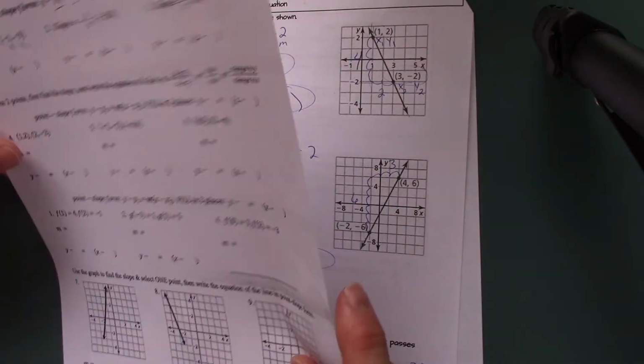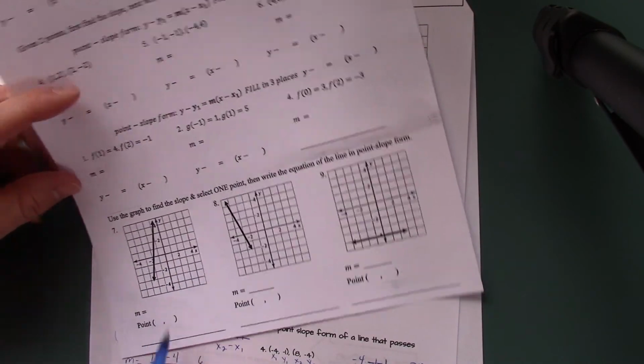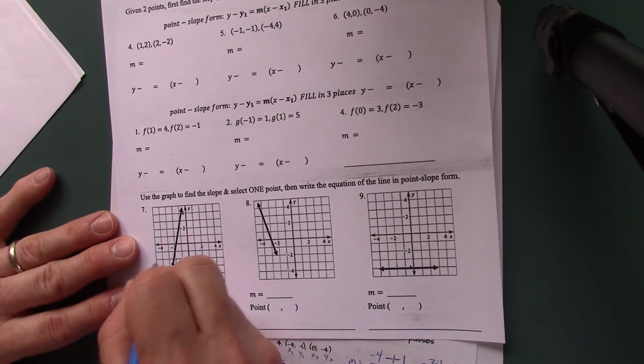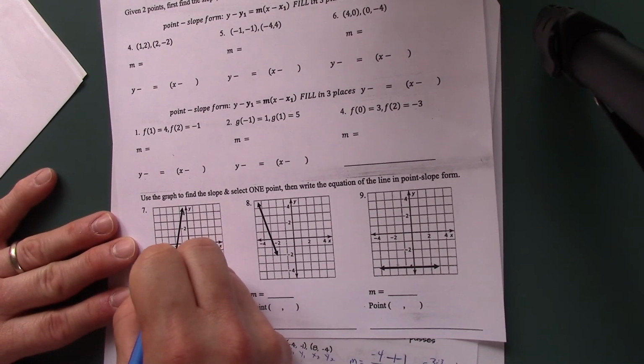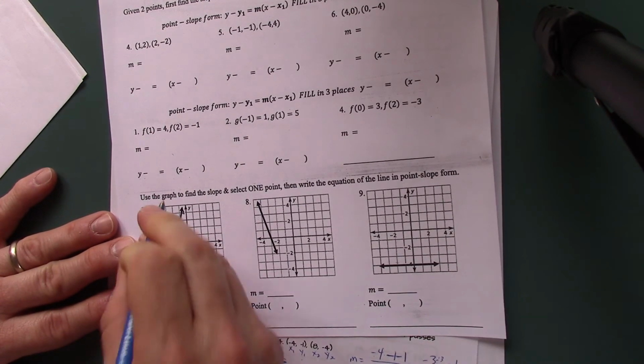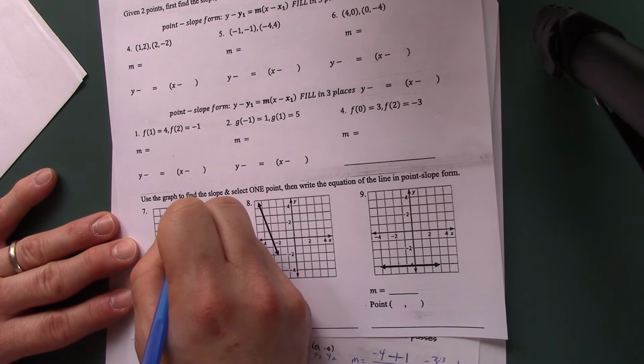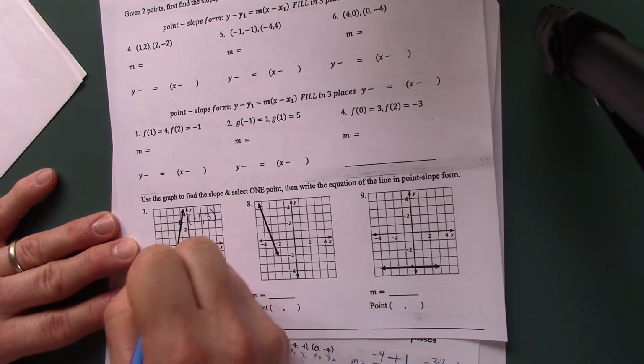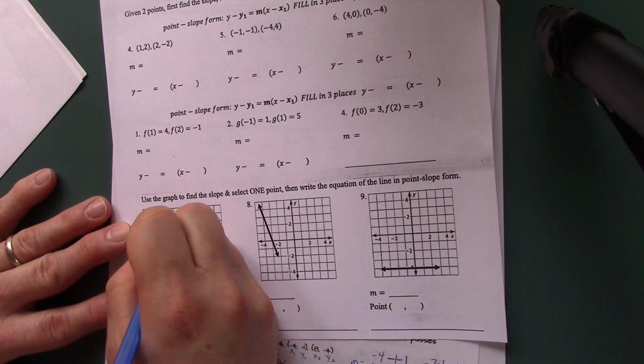If I turn the page again to these graph ones, well, you'll see that down here. Right? And guys, this is a little bit of a struggle because they're not giving you points, but look where it crosses. Don't pick that as a point. That's not in a cross. Don't pick that as a point. Don't pick that as a point. I got 2 points right there. That is negative 1, 3. This is negative 2, negative 1.